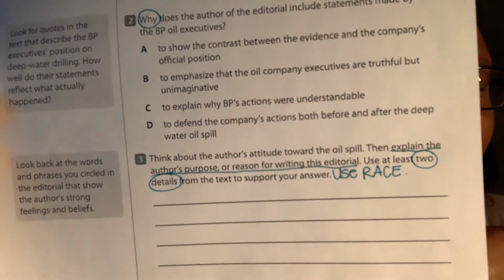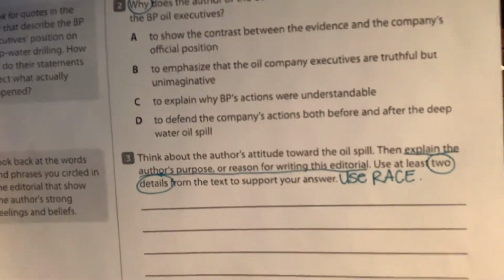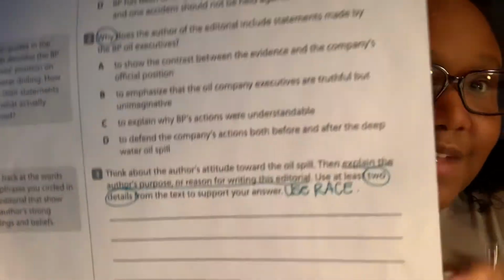I know how you feel about them. I can still feel the eye rolls, but we still have to use RACE. I can tell you that on your unit test, there is 1 constructed response answer out of 10 questions. So the more we practice, it's like riding a bike. Once we know how to do it, we're going to be perfectly fine.